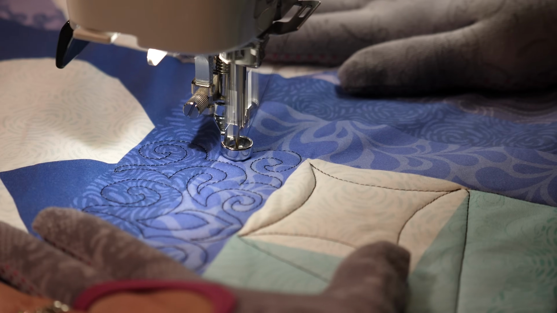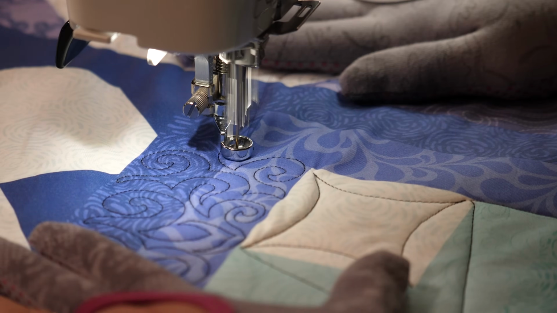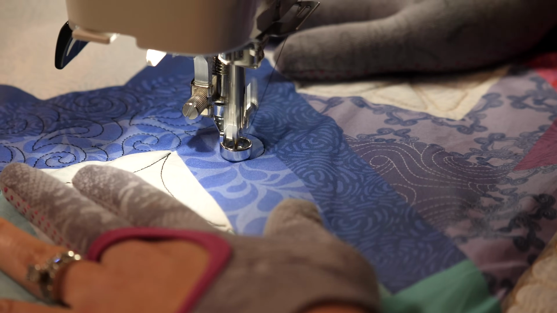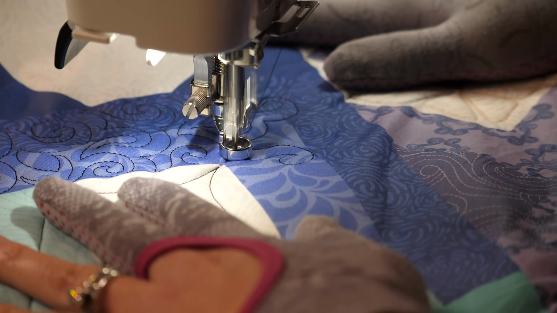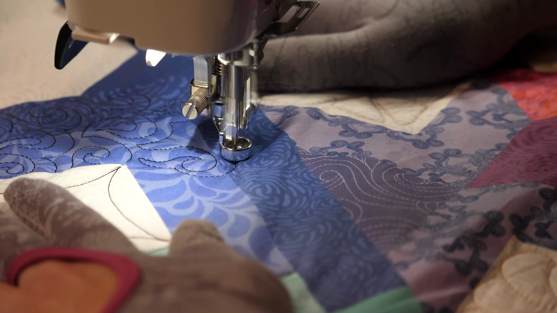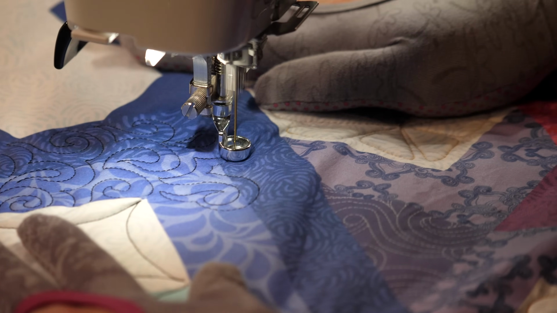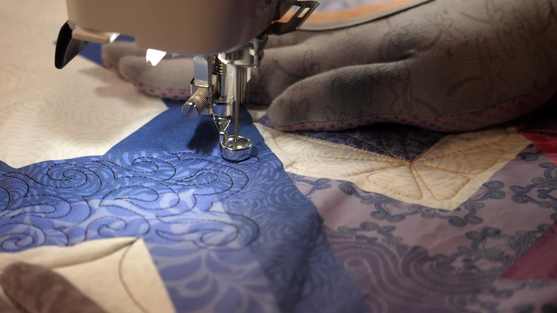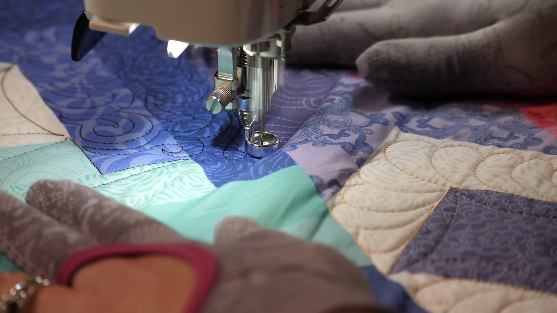As you're quilting this, or really any design on a sewing machine, remember that you have most control when your hands are on either side of the foot. So as you're filling in those areas, make sure you take time to reposition your hands. It's going to give you the most control of your quilting and give you the best results. And just continue quilting until that whole side of your block is finished.